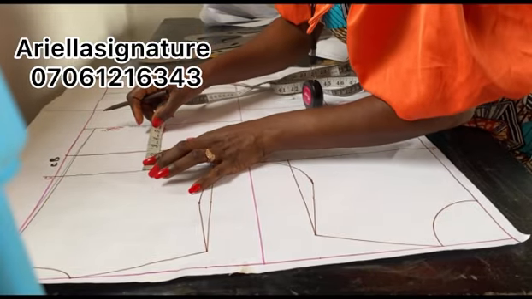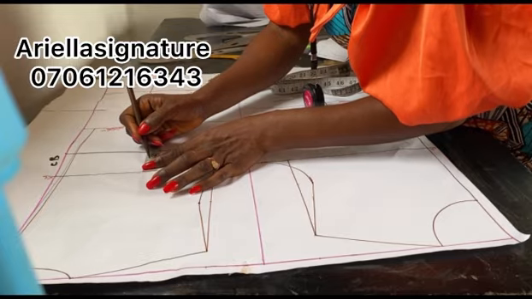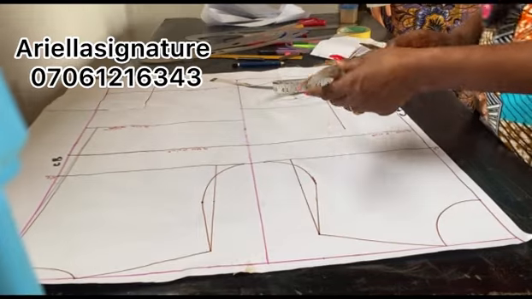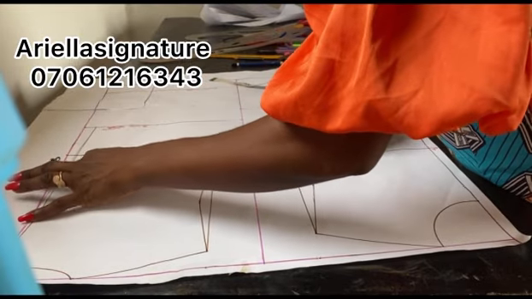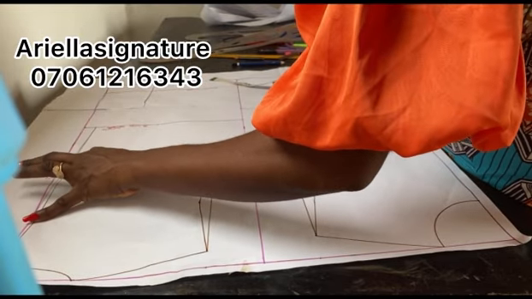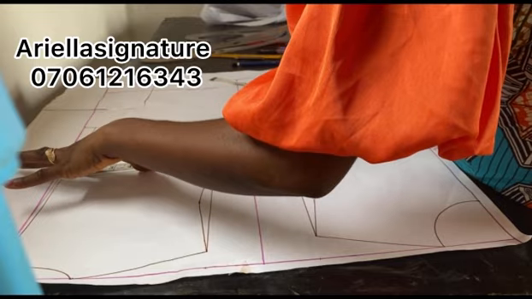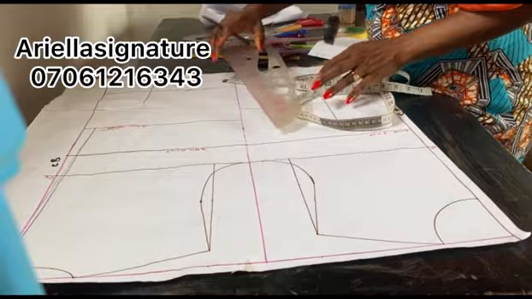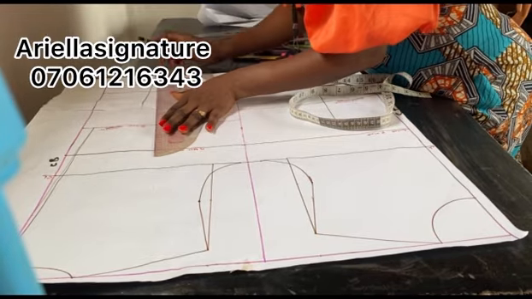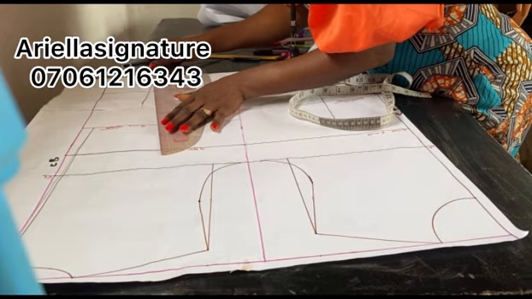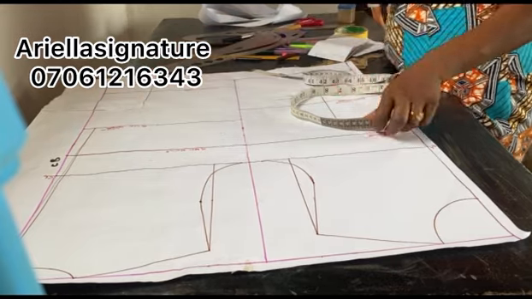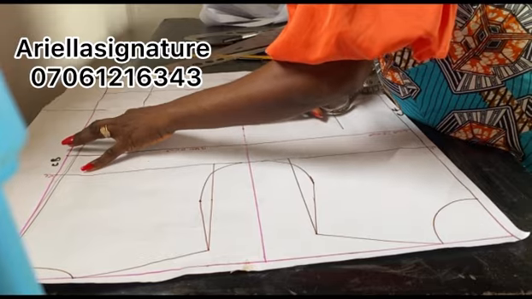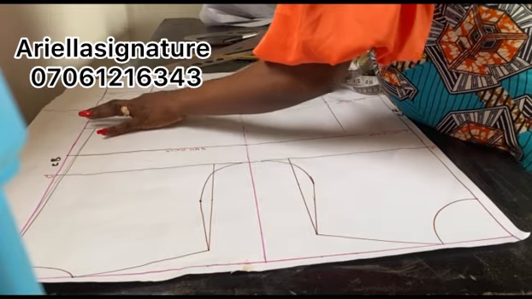Before that, you come down by 1 inch. Come down by 1 inch. See? Come down by 1 inch. On that spot, mark your bust. You get to know if it is accurate. So guys, 4.